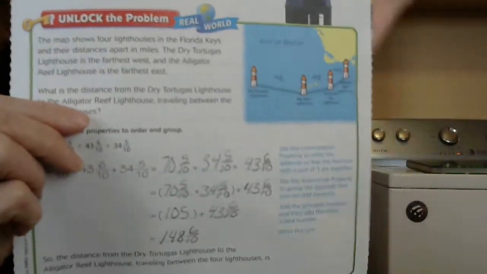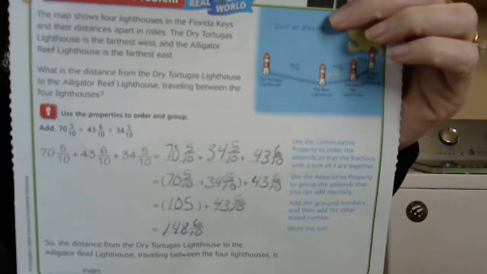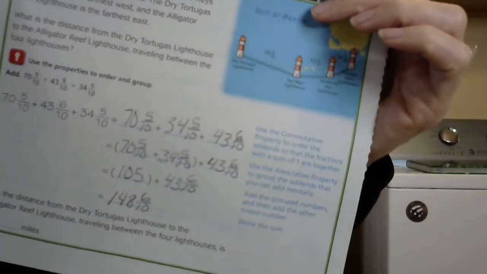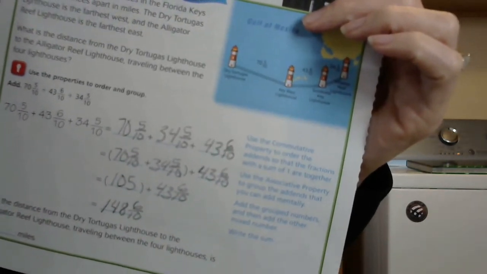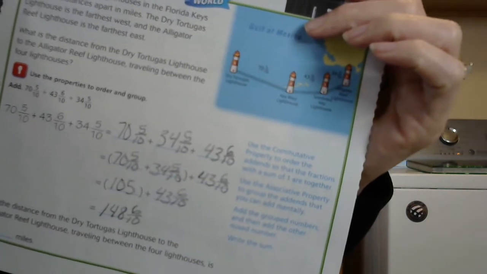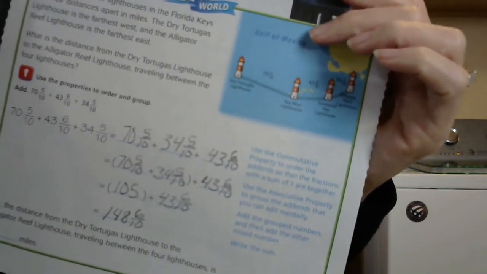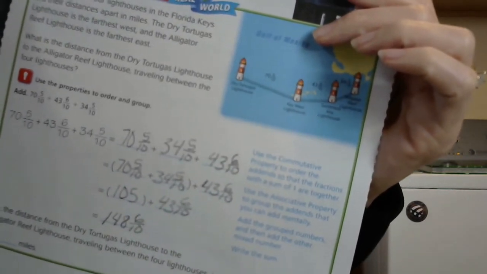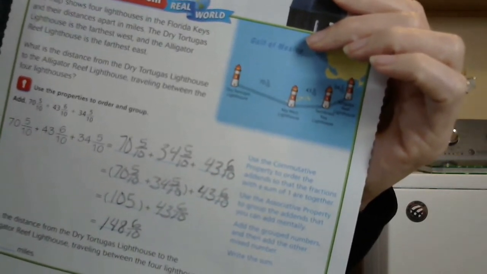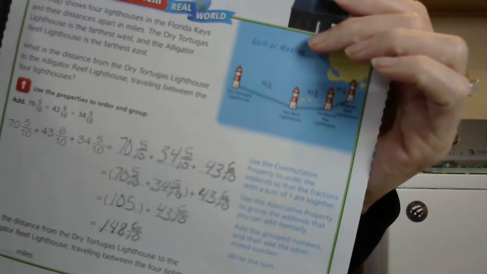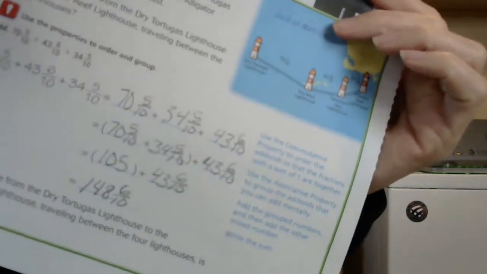Now, what is the distance from the Dry Tortugas Lighthouse to the Alligator Reef Lighthouse, traveling between the 4 lighthouses? It says use the properties to order and group. Add 70 and 5/10 plus 43 and 6/10 and 34 and 5/10.